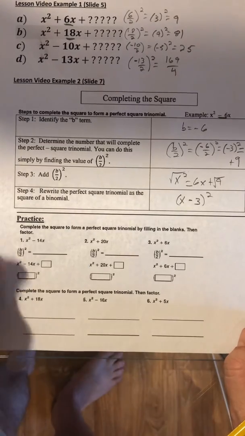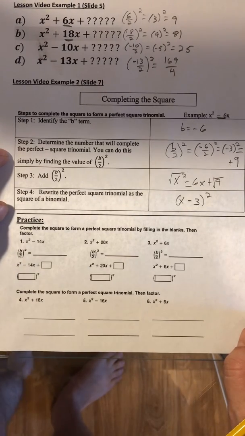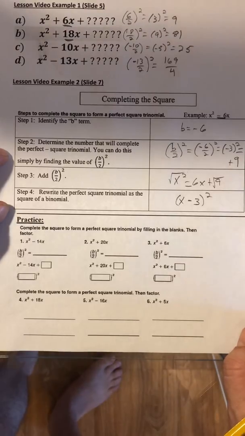Okay? Now down below, it says to practice, complete the square. I'm going to have you guys work on those. I'll fill in the notes, and you can check your answers. But try to work those out first before you look at the answers online, okay?